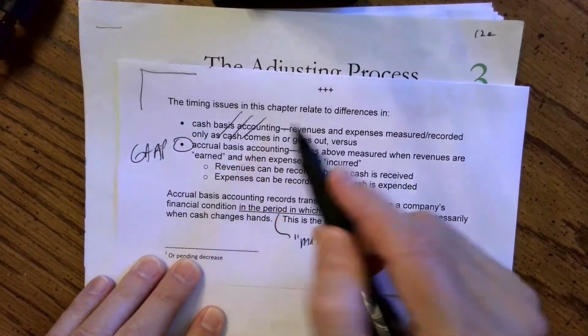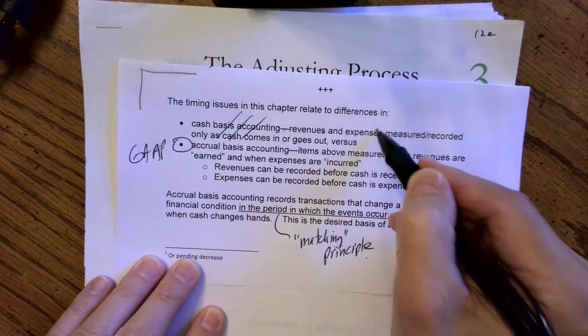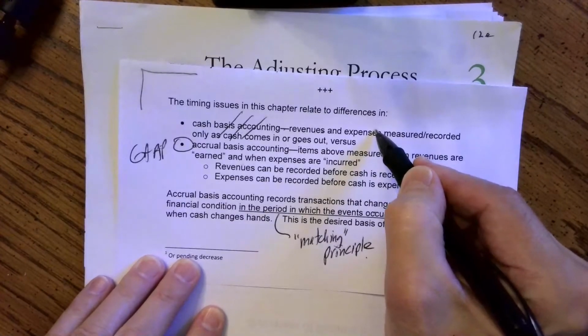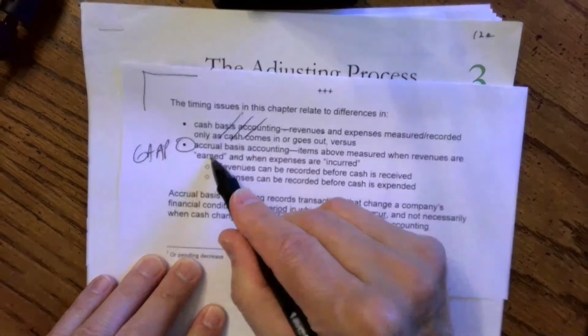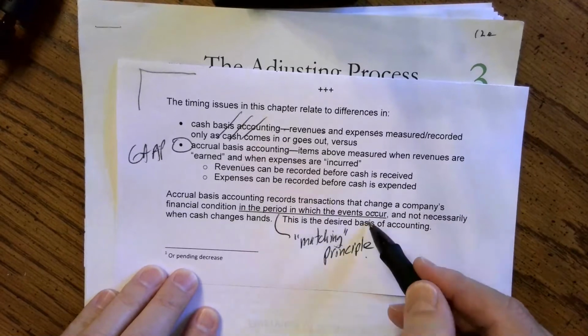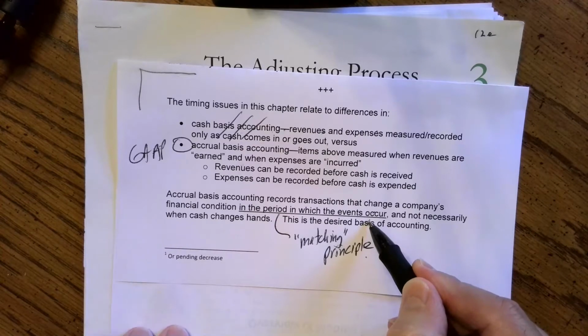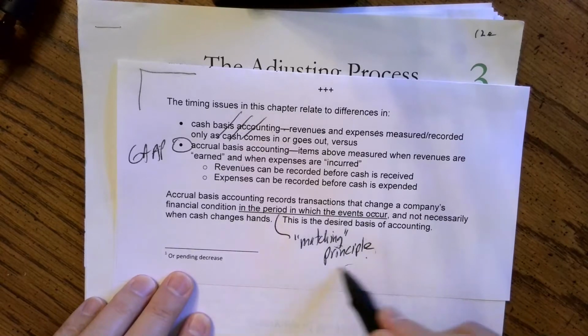Cash basis waits until cash is received, until revenues are recognized or cash is paid, expenses are recognized. We're not interested in cash basis but accrual basis accounting. That is, recording revenues in the period in which they're earned and recording expenses which were incurred, giving rise to revenues. In effect, the matching principle in accounting.